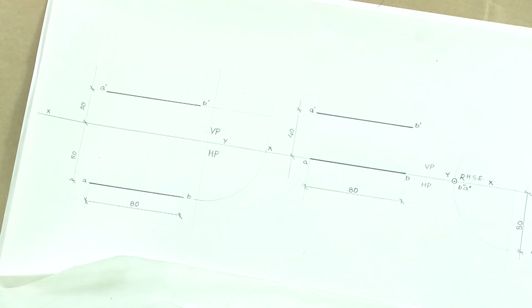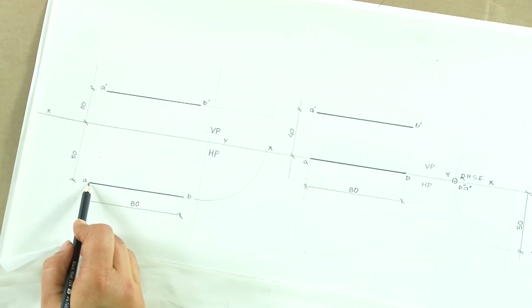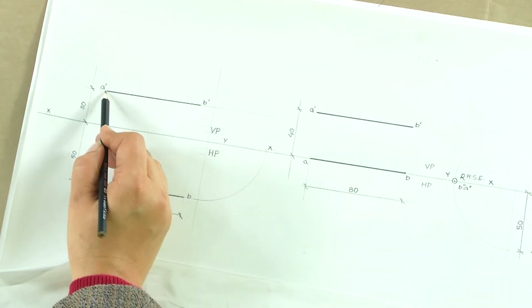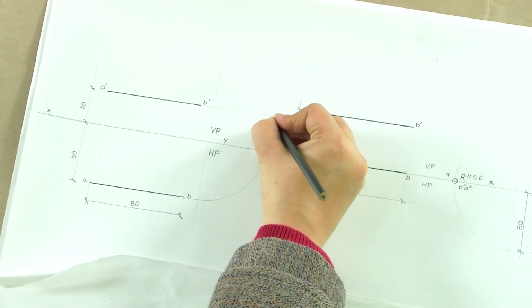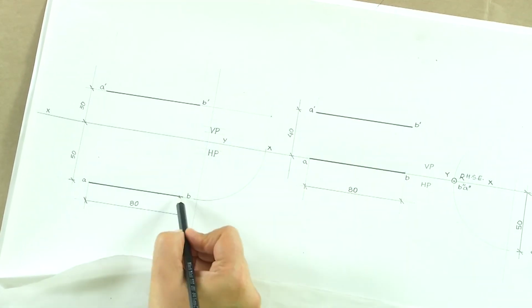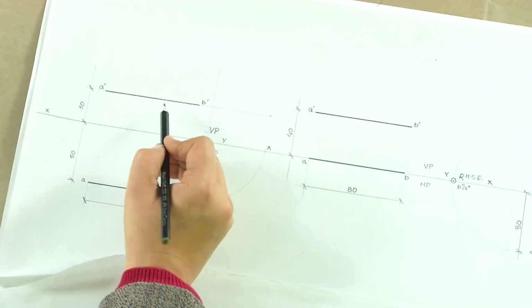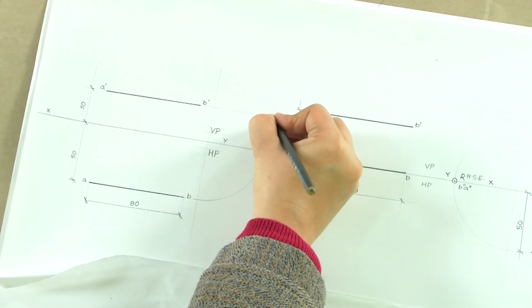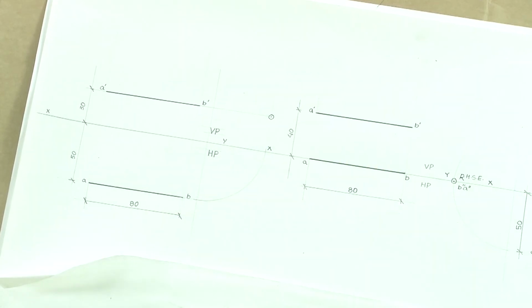So, now see, the projection line of A is this and the projection line of A is this. So, this is the point A. The projection line of B is this and the projection line of B is again this. So, this is the same point which is both A as well as B.